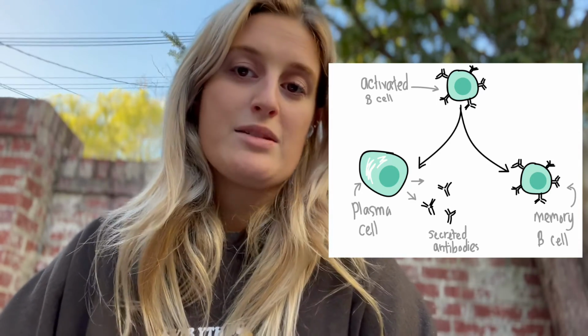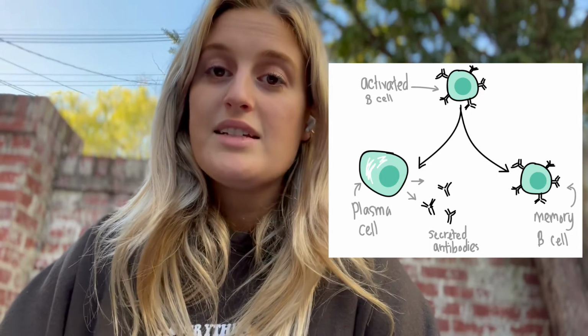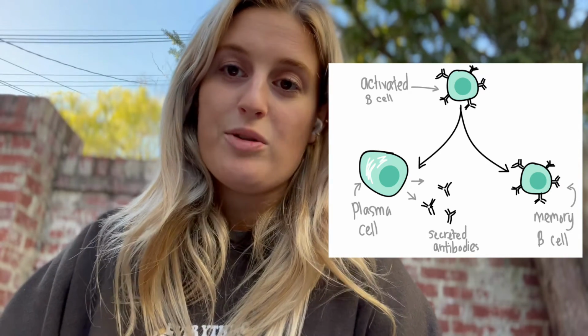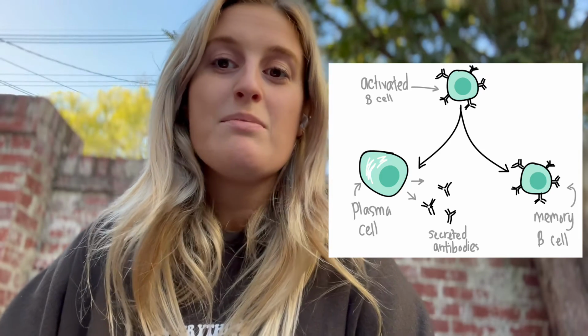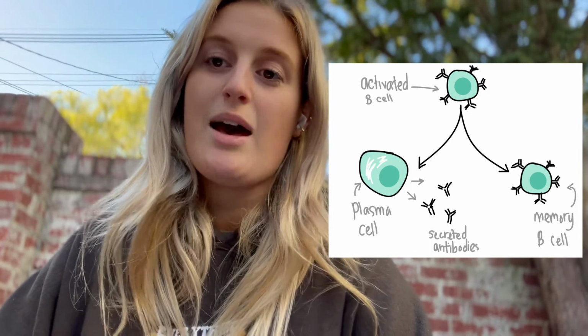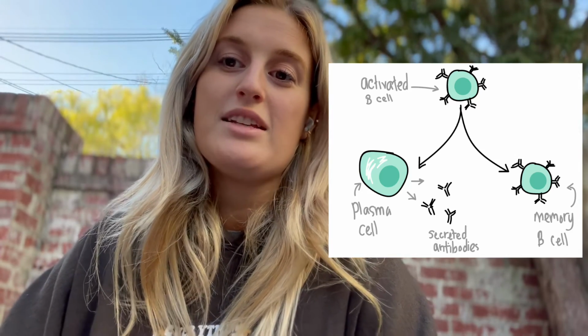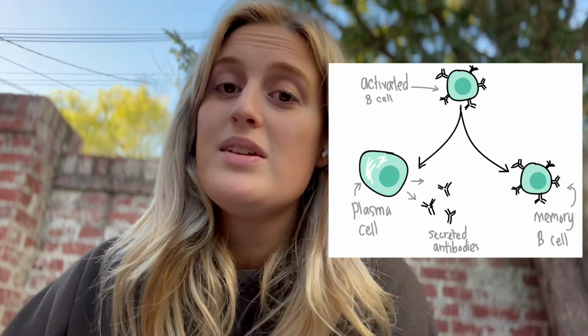Memory cells and plasma cells are the two types of B cells. Unlike TCRs, BCRs can connect with epitopes that are found on the surface of the pathogen or the epitopes that are found on free antigens. Once the B cell is stimulated by an antigenic epitope, it becomes activated and the cell divides, multiplies, and releases antibodies, which have the identical binding sites to the original B cell.